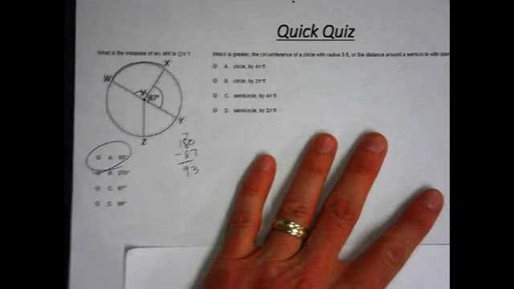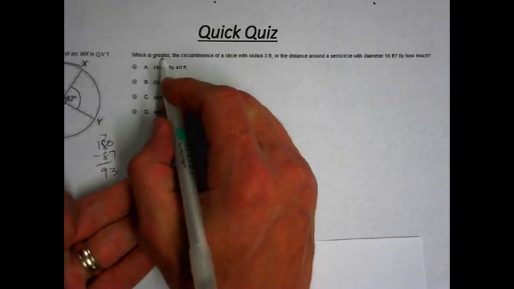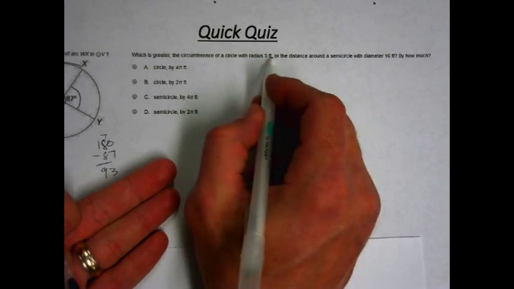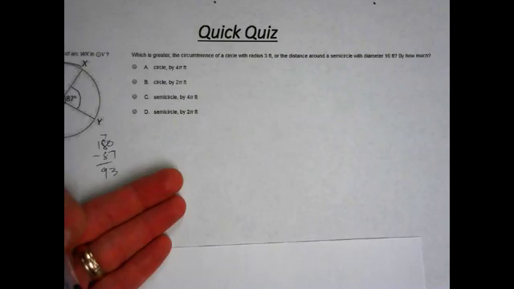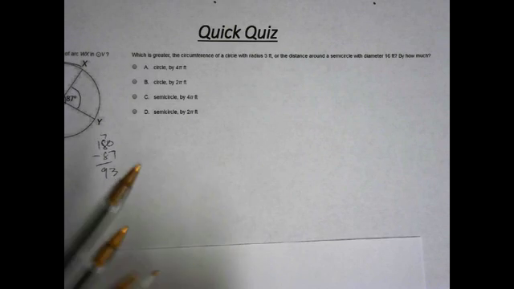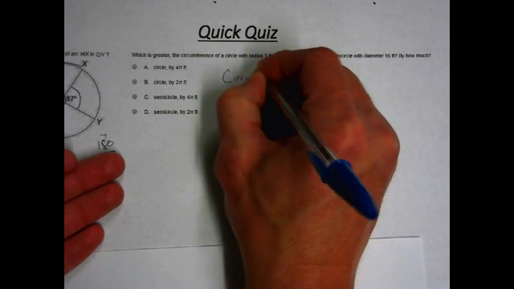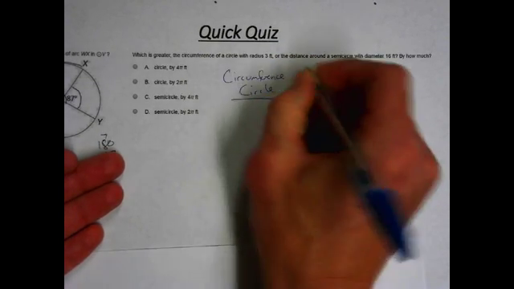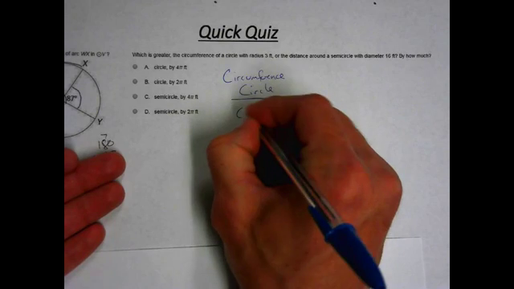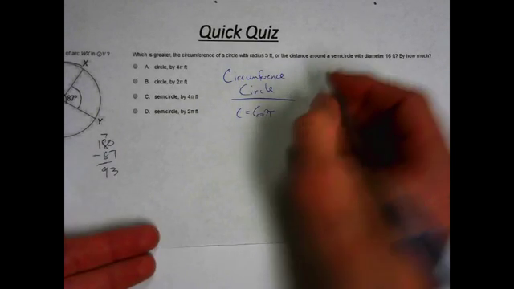How about the second question? Which is greater, the circumference of a circle with radius 3 feet or the distance around a semicircle with diameter 16 feet? And by how much? Well, we got two things at play. Let's compare each. Let's talk about the circumference one first, and that's of a circle. So in the case of a circle, the radius is 3 feet. So the circumference is 6 pi. Remember, 2 times pi times the radius.